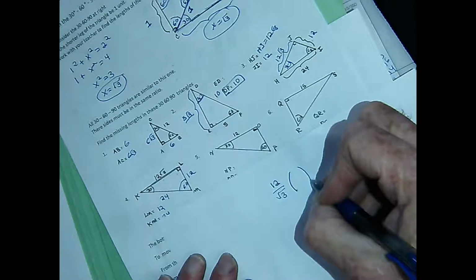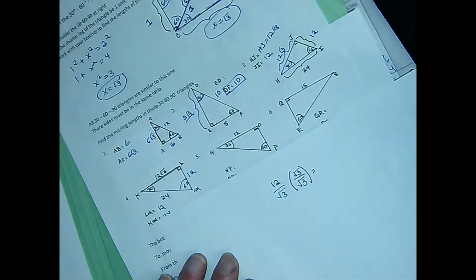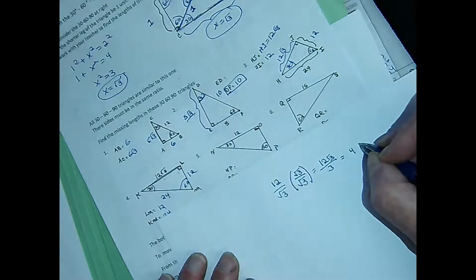I don't want to change the value, so let's multiply by the number 1. What would it be this time? As you rationalize this denominator, you're going to multiply by the square root of 3 over the square root of 3, which would give us, watching carefully, 12 root 3 over 3. Just the square root of 9, which is 3. Yeah, we can reduce that, can't we? It's going to become 4 times the square root of 3.